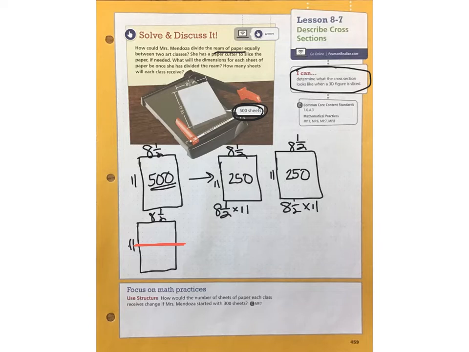Now, the question is, how many sheets are in each half? And what are the dimensions of that paper now? Well, it still has a length across the top and bottom of 8.5 inches. But now instead of it being 11 inches along the side, it's half that distance, or 5.5. And how many sheets of paper are in that stack? Well, you started with a stack of 500 sheets, and you cut it in half from top to bottom, so you still have 500 sheets. They're just a lot smaller.